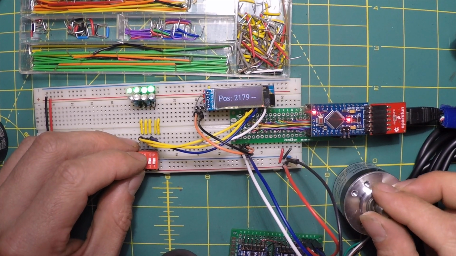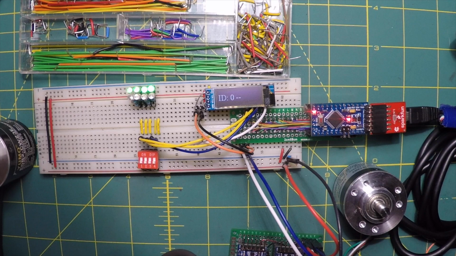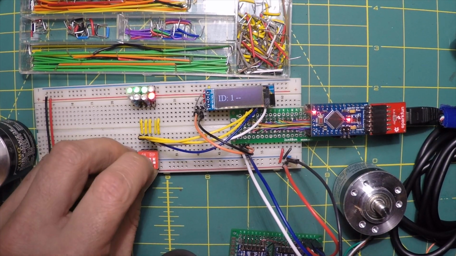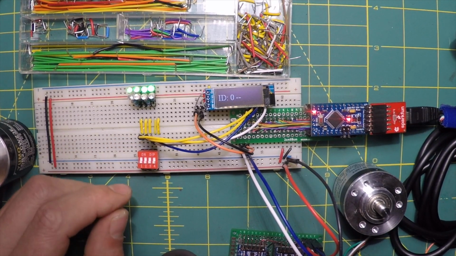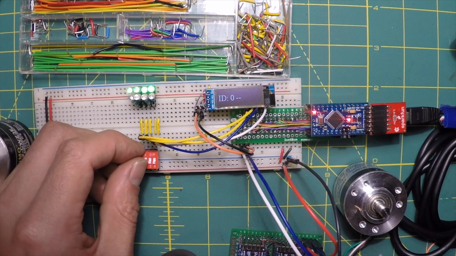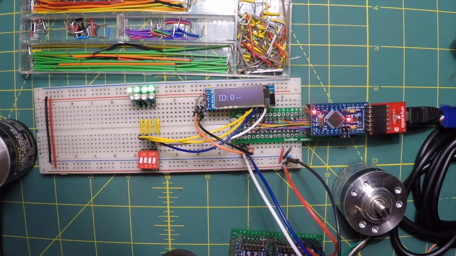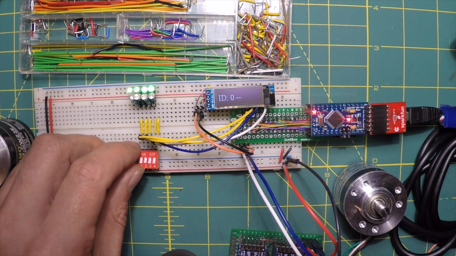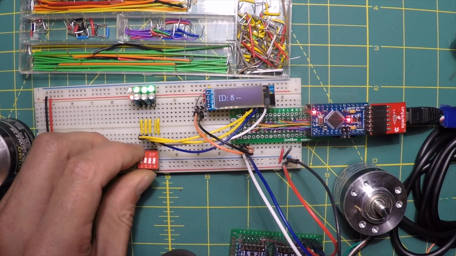And if you rotate the rotary encoders, it still updates the position here. So the idea here is that we can assign an ID to this display here, and it will only listen to rotary encoder updates provided that ID matches the ID that's set for the dip switches.